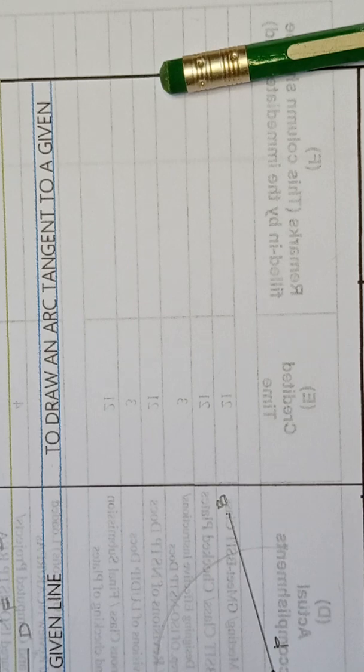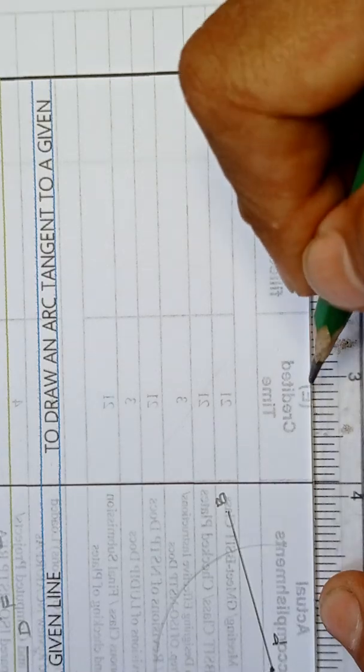We come to problem number 6. So, problem number 6 is to draw an arc tangent to a given arc. But still, we cross out this problem. The problem is to draw an equilateral triangle. Take note, we cross out the other problem. To draw an equilateral triangle with a given line AB.